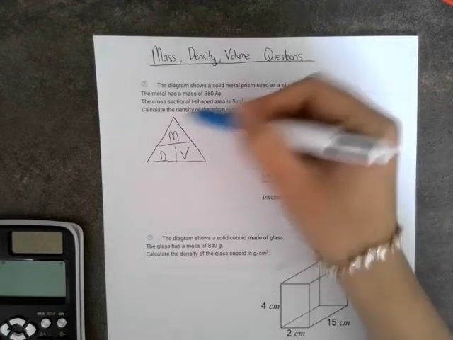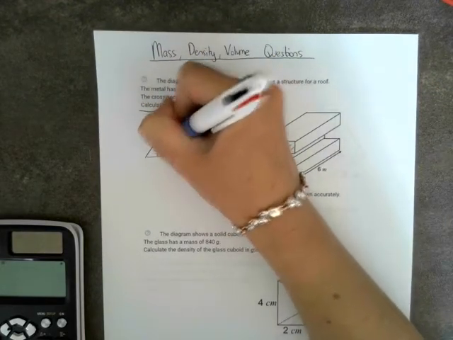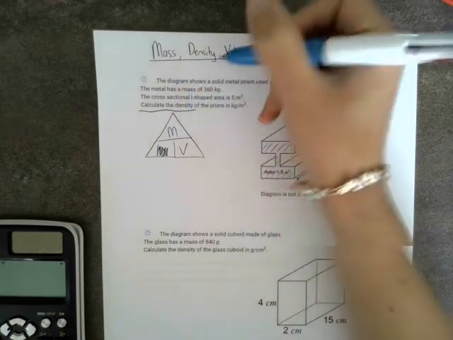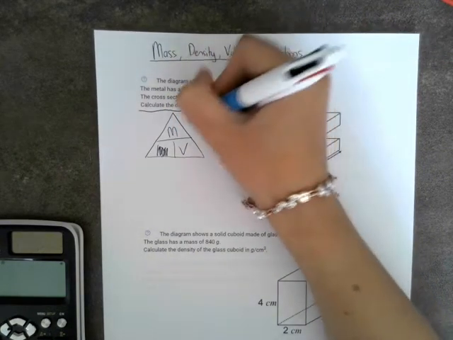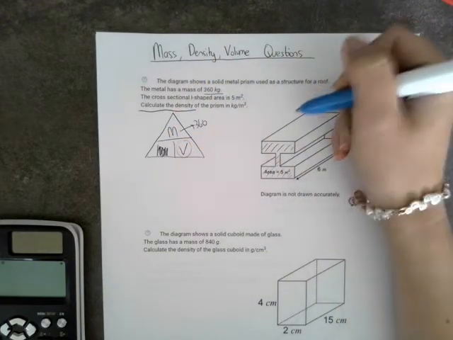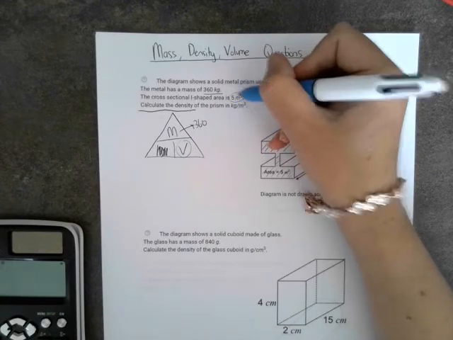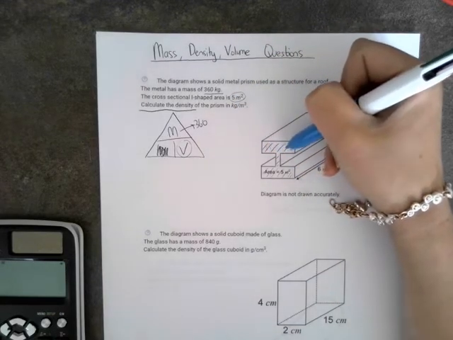So to work out density, if that's what we're trying to calculate, we cover up the D and we've got to do mass divided by volume. Now the mass we know is 360 grams, so that's nice and easy. Now the volume, we haven't actually been given a volume, so be really careful here not to use your 5. That's not the volume, that's just the area of the shape on the front.